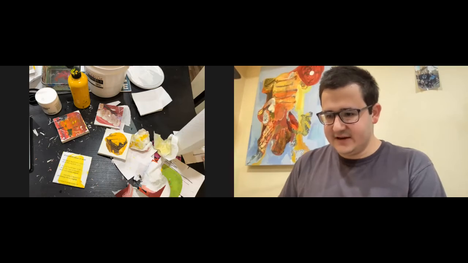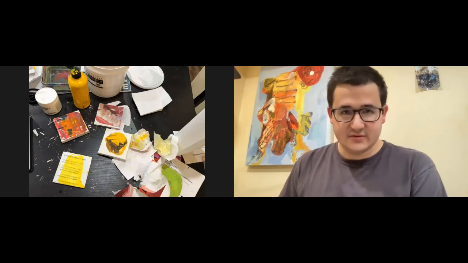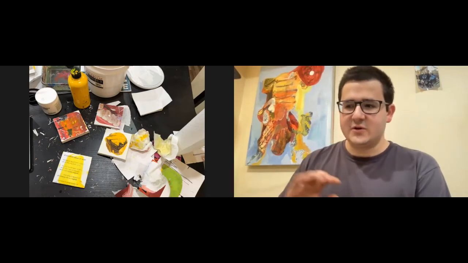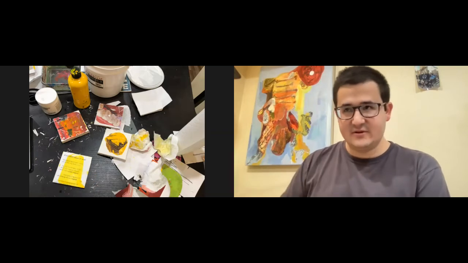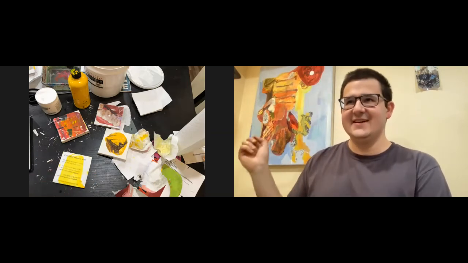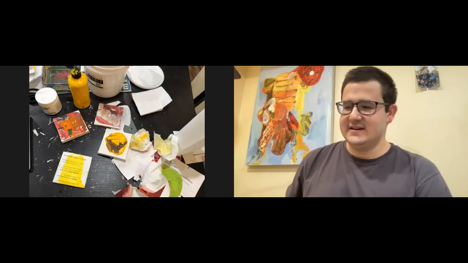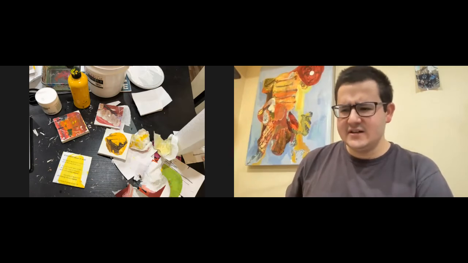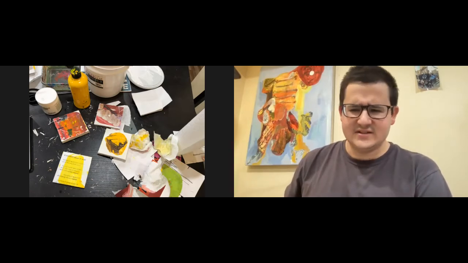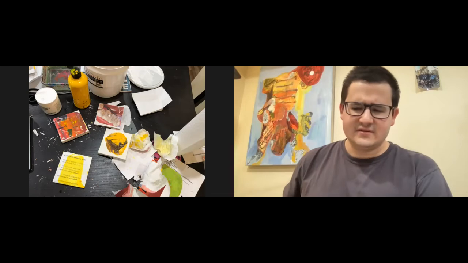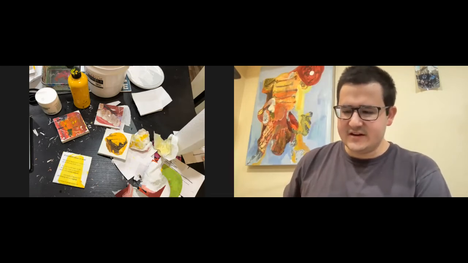I know some people who either print onto canvas and then add paint onto it, or print onto canvas and then do a paint by numbers thing. I've tried it a few times, and it just doesn't necessarily work for me. There's something that is kind of missing in all of those.